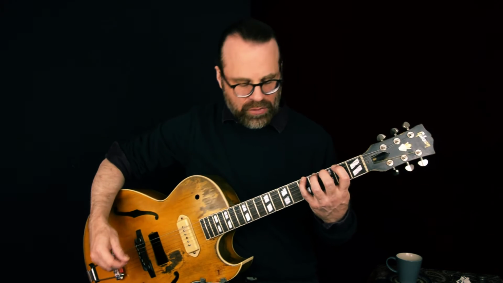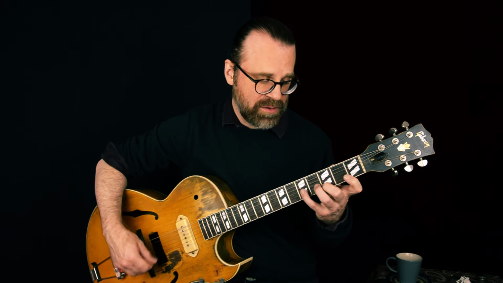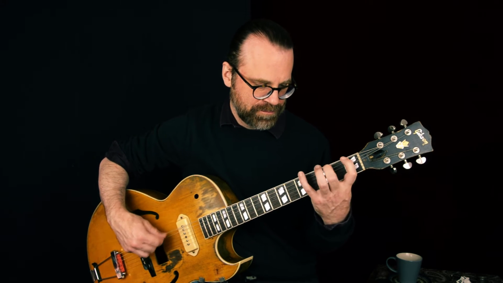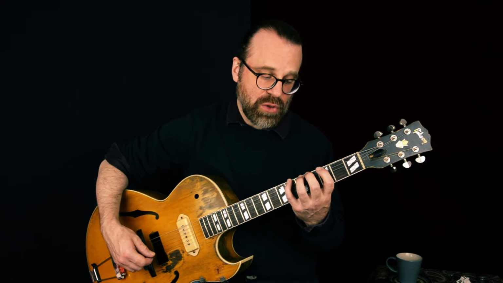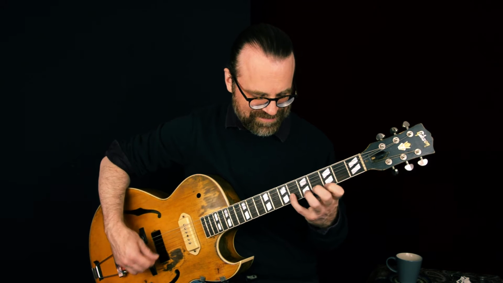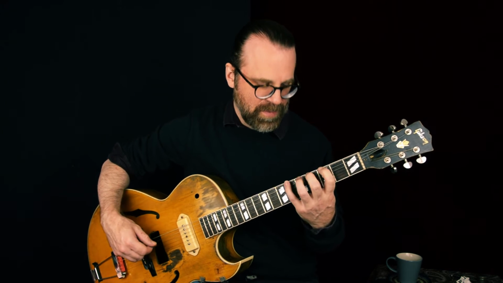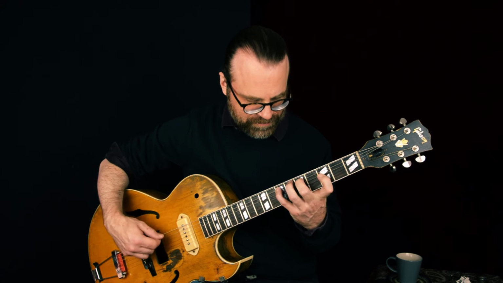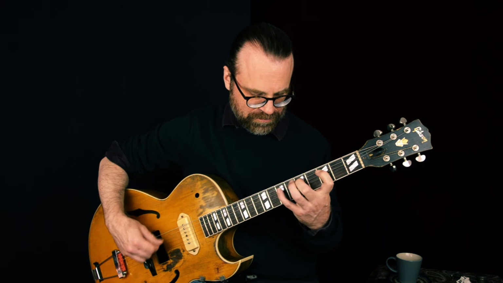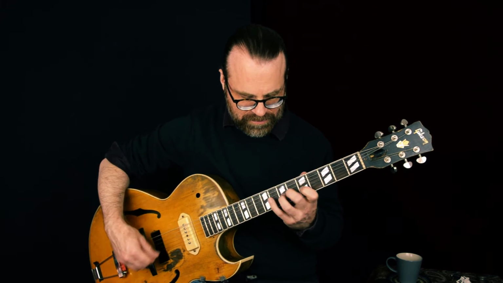So you can also go through all the positions and play the C major scale. So second position, C major scale. Now I can go to the third position and I play the C major scale. Almost. Then I go to the fourth position. And the fifth position.